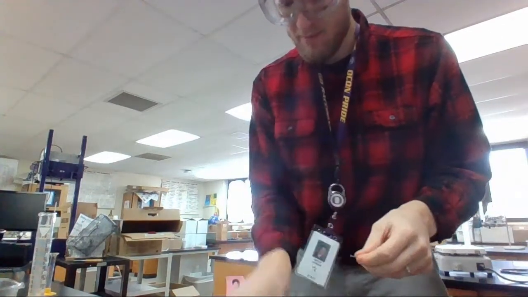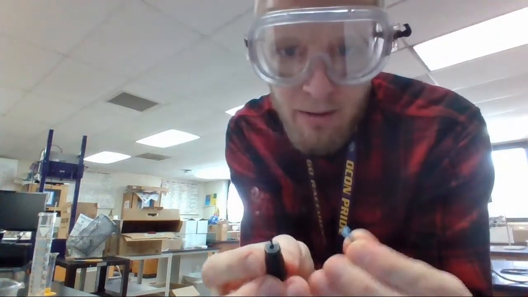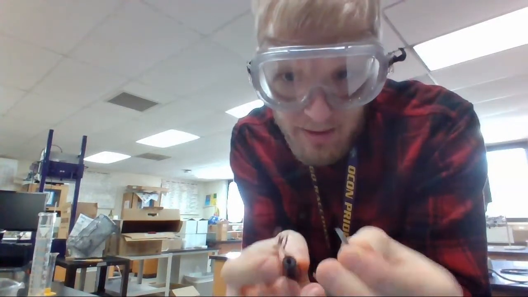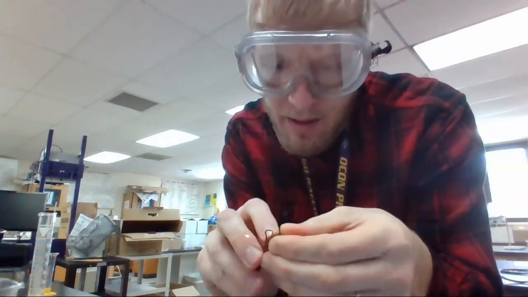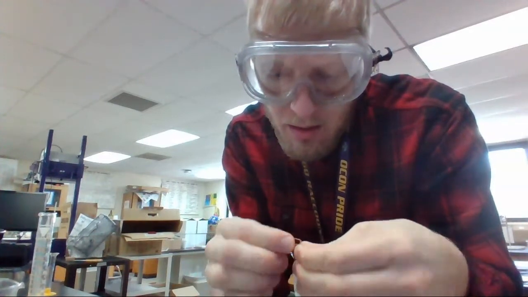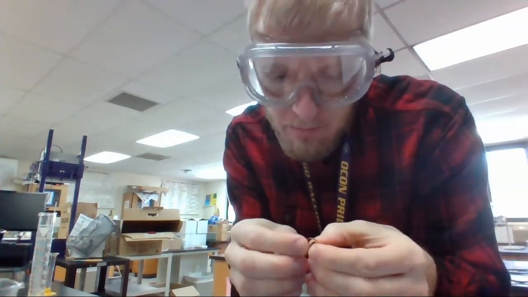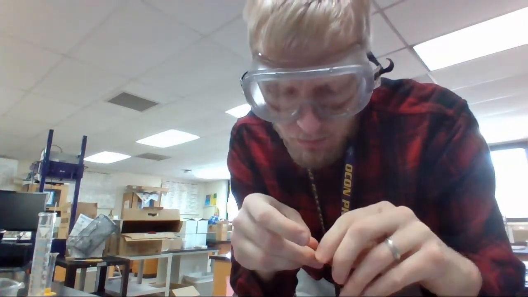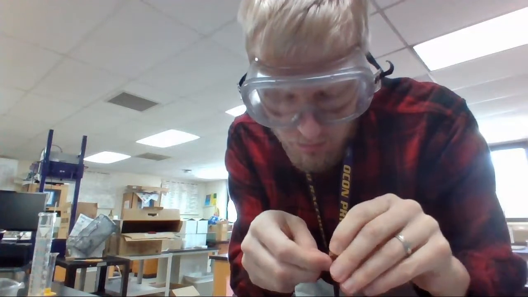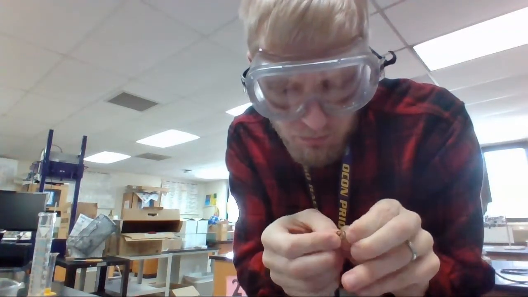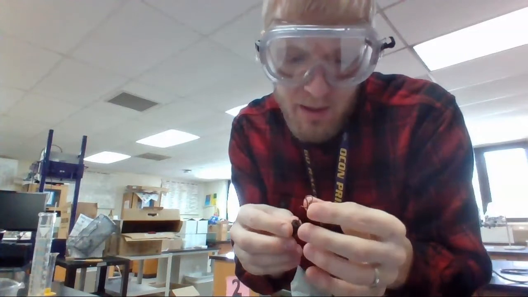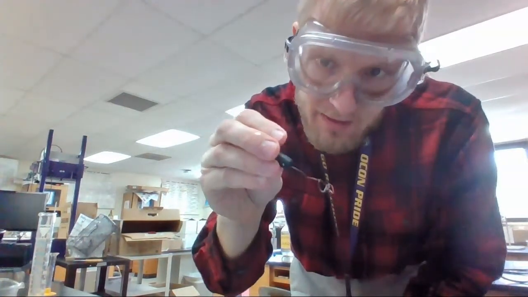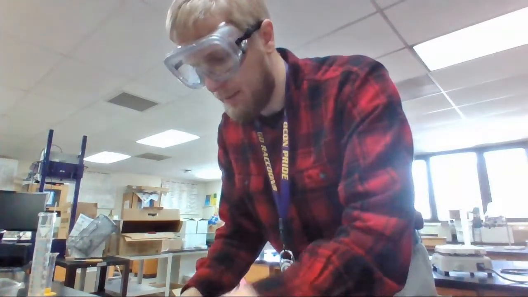So I'm going to take my magnesium that I had massed, and I'm going to put it around my copper wire. That can be the tricky part. But it's on there, kind of like hooking a worm.